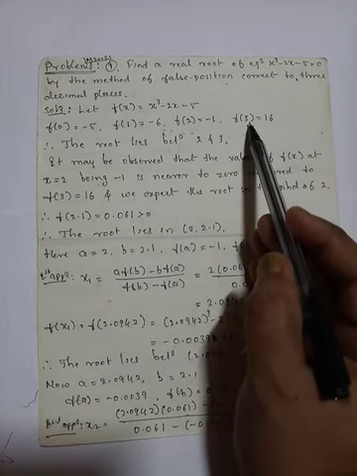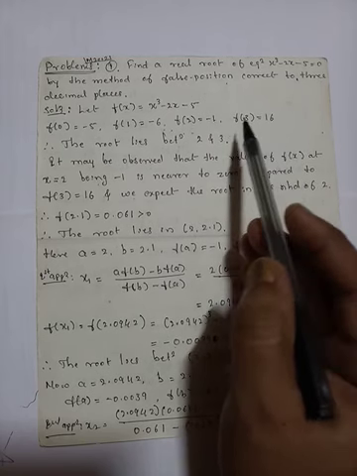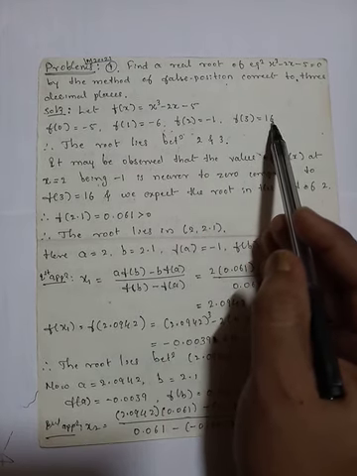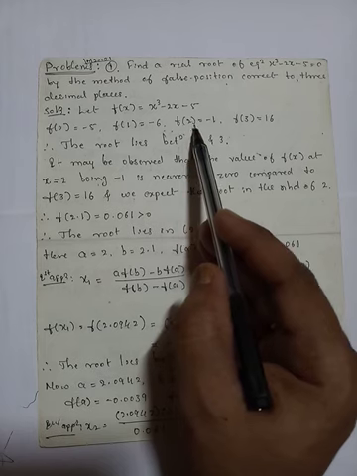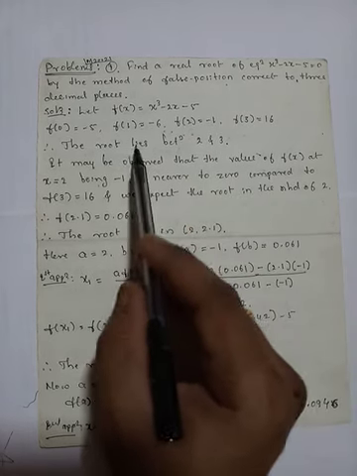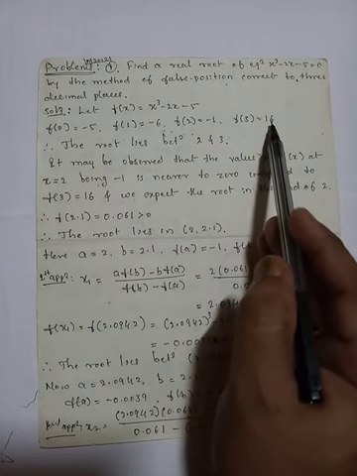Then we put x equal to 3, we got the positive value, that is 16. So by the fundamental property, one value must be negative and the other value must be positive. Therefore our interval is 2 and 3. So we can say that the root lies between 2 and 3. Okay, do not take minus 1 and 16.